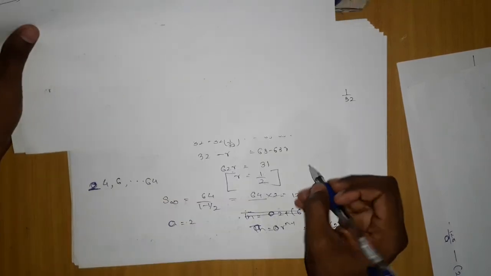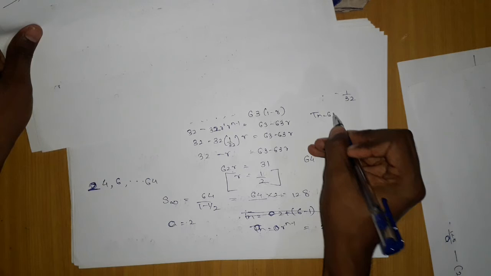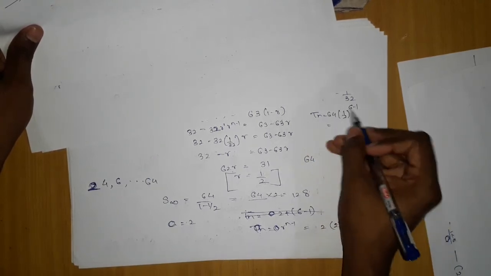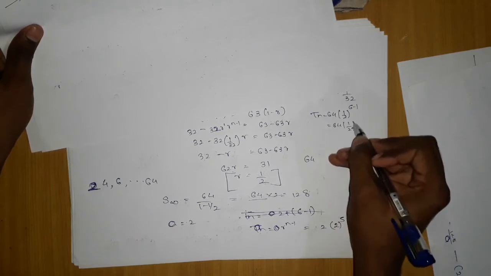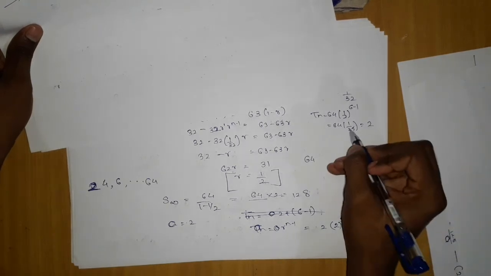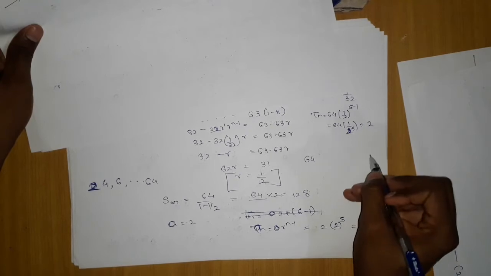For the decreasing GP, my first term is 64. Now I have to find the Tn term: 64 into 1 by 2 power 6 minus 1. The number of terms in both will be the same, only one is increasing and the other decreasing. 2 power 5 is 32, and 32 will cancel out, so my last term will be 2.